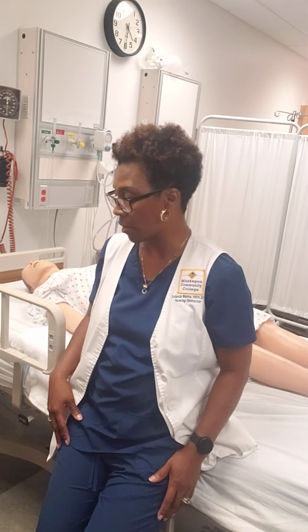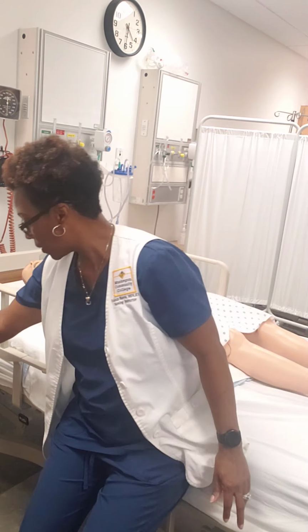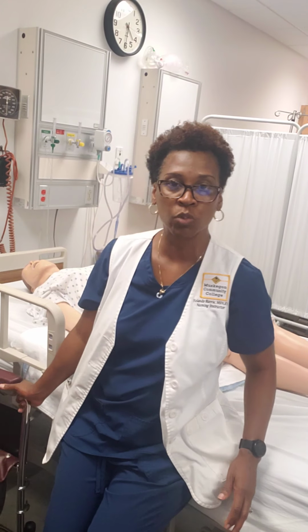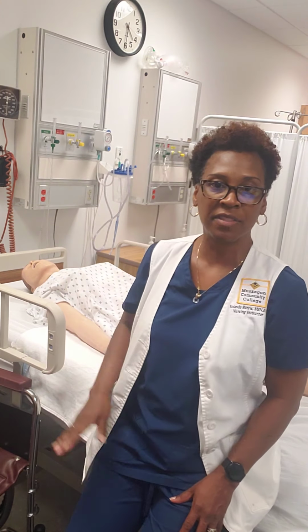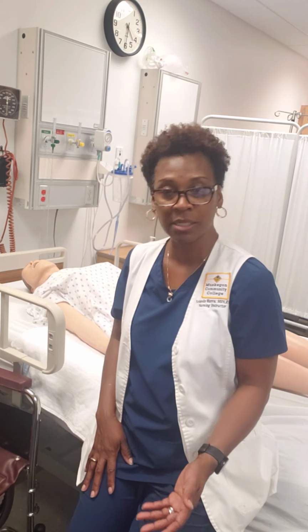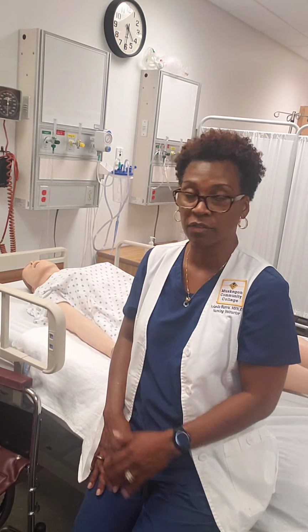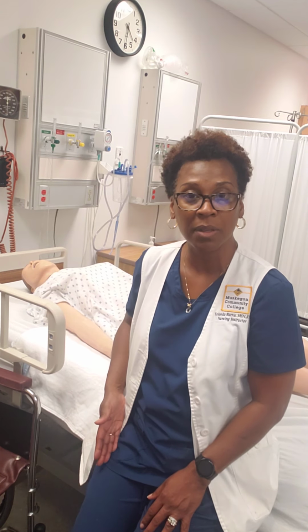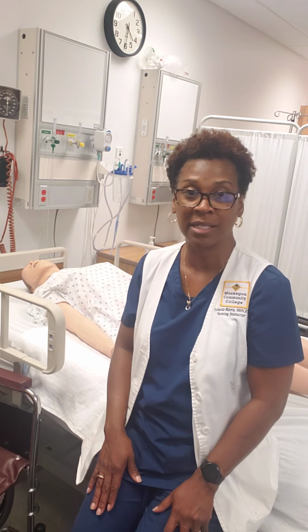So if I'm the patient and I'm sitting down and I have to transfer, and this hip is bad, I don't want this wheelchair on this side if this hip is bad. I do not, because it would be difficult for me to transfer into that chair with a hip that's bad or a foot that's bad.